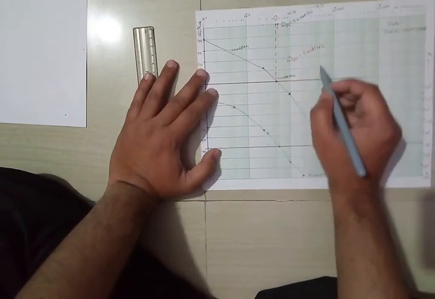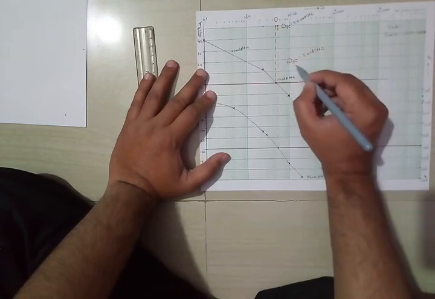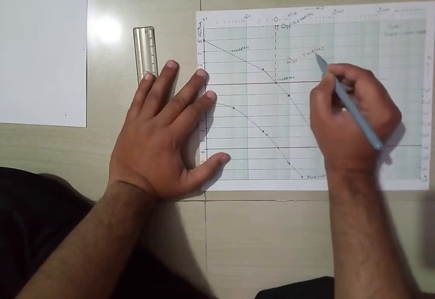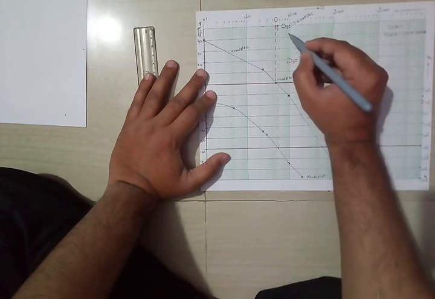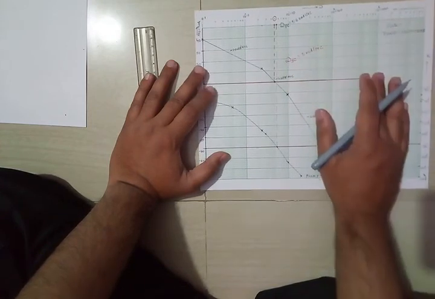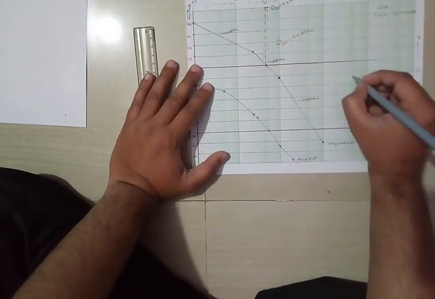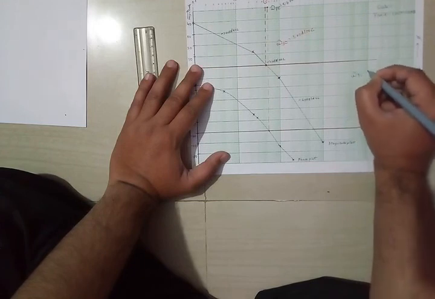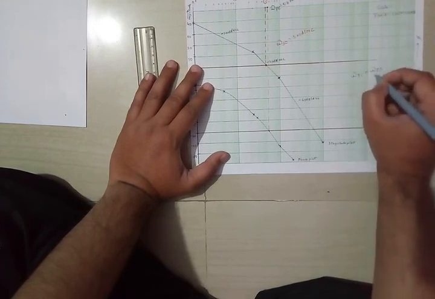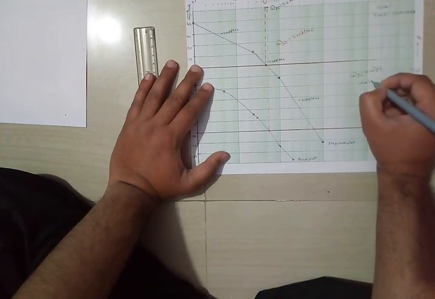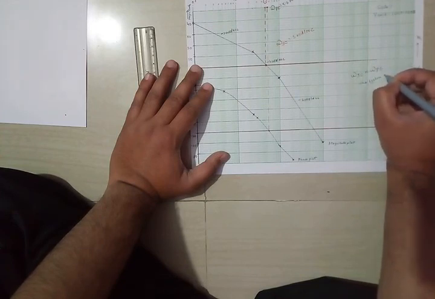The gain crossover frequency which we obtained from the magnitude plot was 5 radians per second, and the phase crossover frequency which we have got is 5.6 radians per second. Because the gain crossover frequency is lesser than the phase crossover frequency, we can tell that the given system is a stable system.